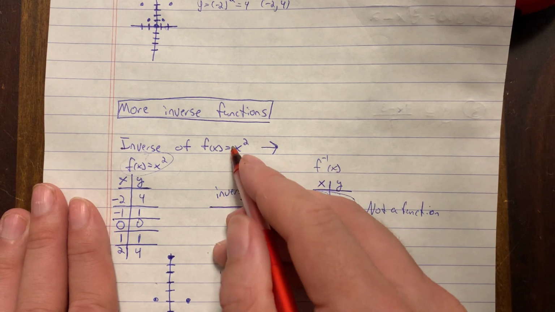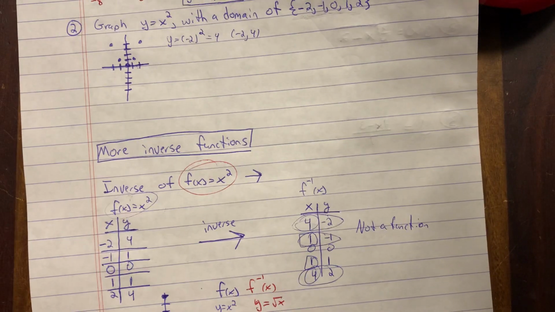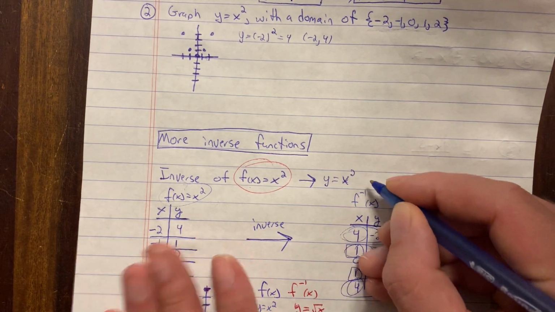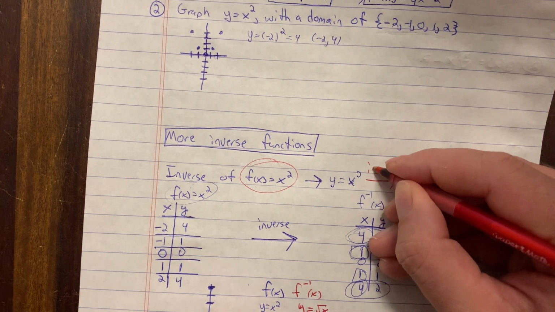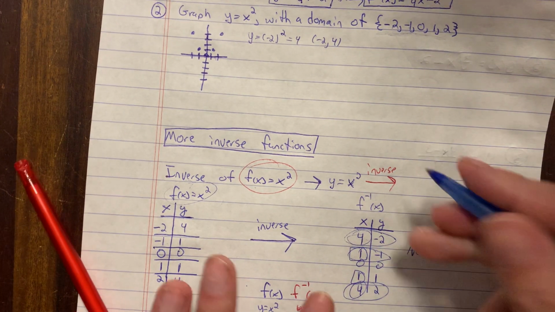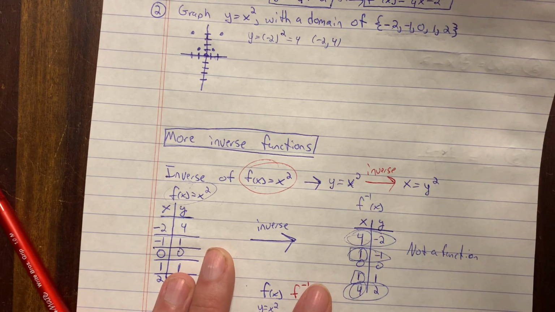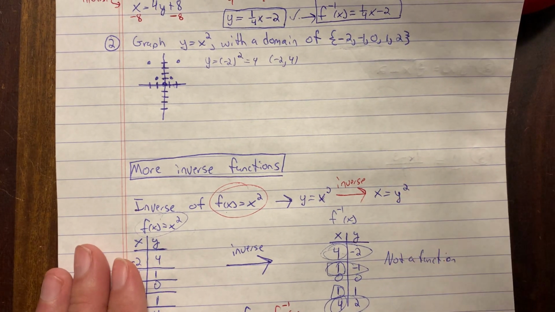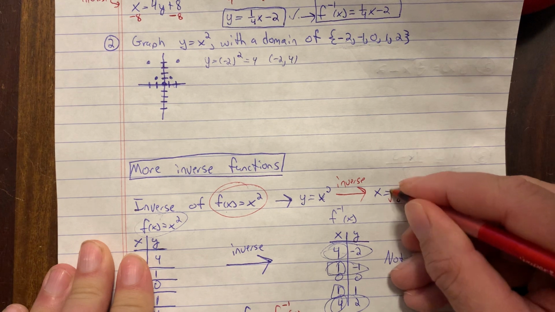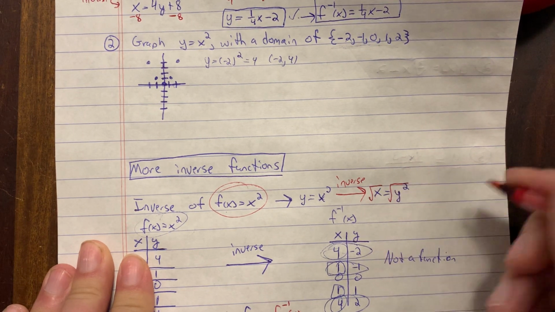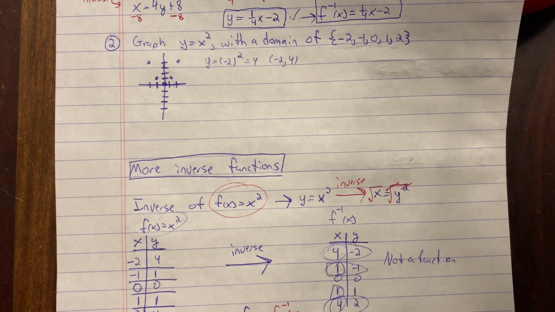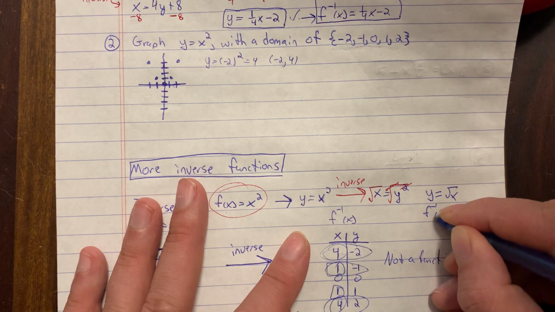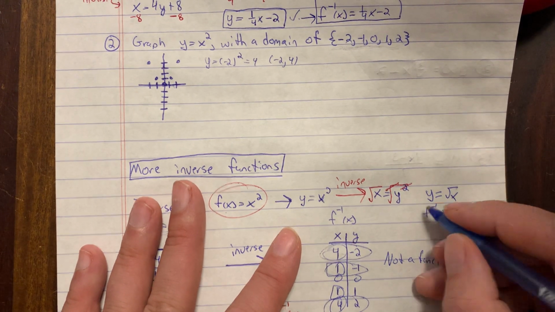But before we do that, let's find the inverse equation. So we've talked about how to switch this to y equals x squared. To find the inverse, we switch x and y. So it becomes x equals y squared. And our last step here is to solve for y. Now, the inverse operation of squaring something is to do the square root on both sides. And so squaring and square root will cancel out their inverse operations, and we get y equals the square root of x. That's what f inverse of x is going to be. It's going to be the square root of x.